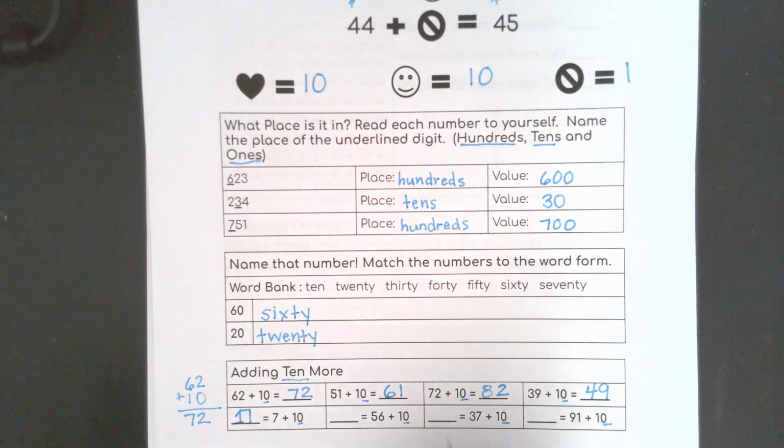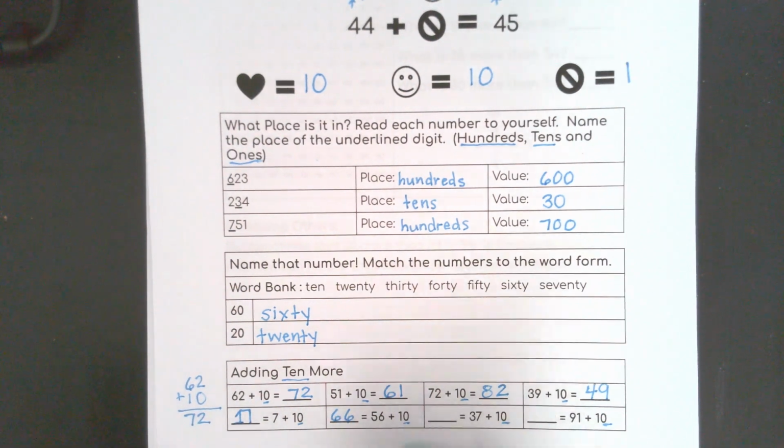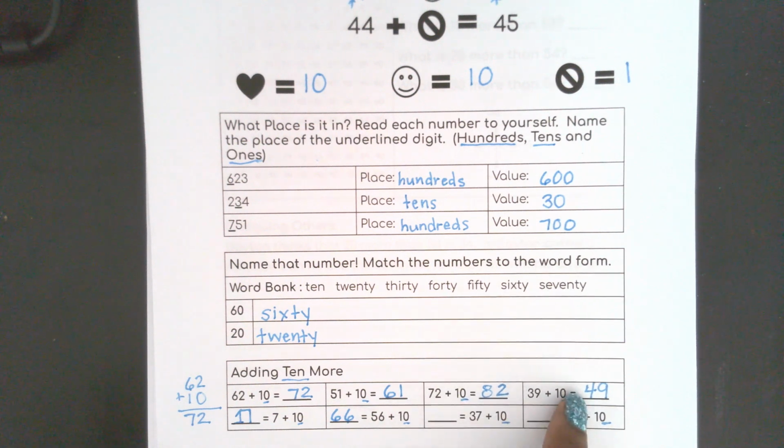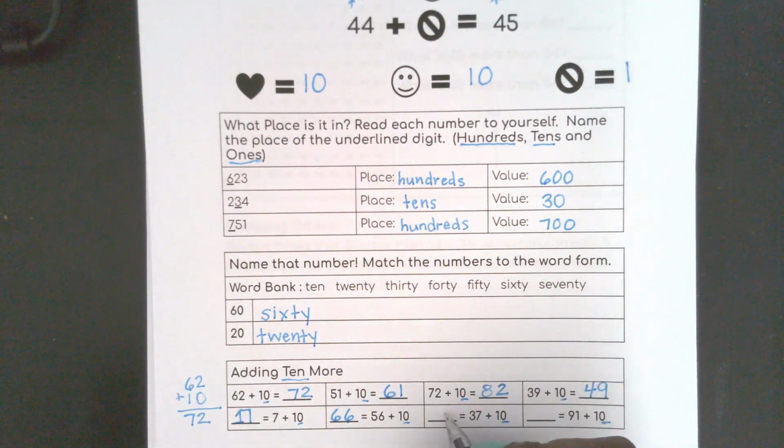Ones place stays the same. 66. Look, my equal sign is on a different side. It doesn't change what I'm doing. So just because the problem is flipped and it starts with the answer, it doesn't change what you're doing. My ones place stays the same. 10 more, 47.